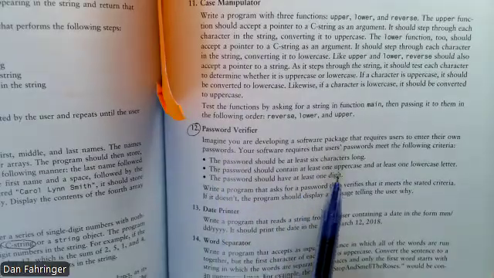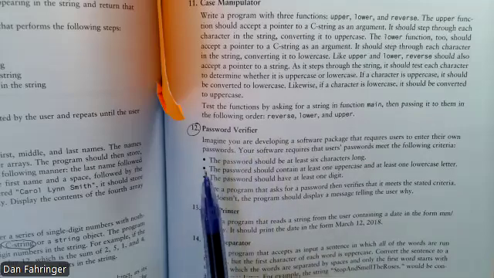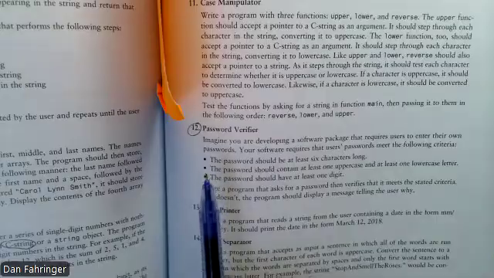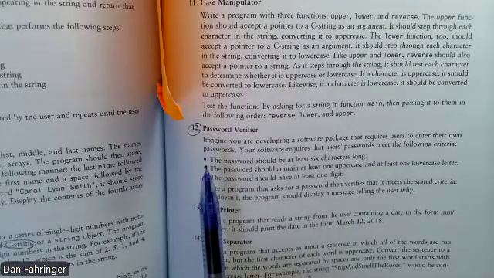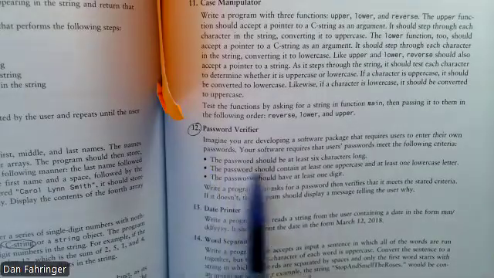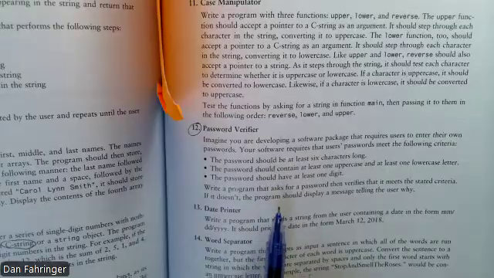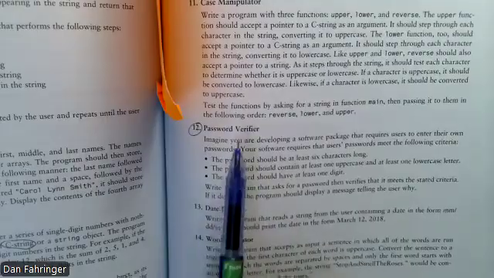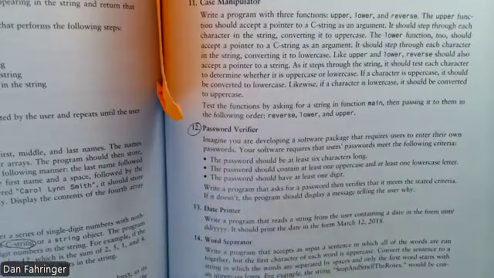And everybody knows today how these three bullets are probably now 9 bullets, where you're checking the length and certain characters you can use and certain you can't. And it would have to be true, and there has to be a lowercase, there has to be an uppercase. So this is something that is really extremely common.